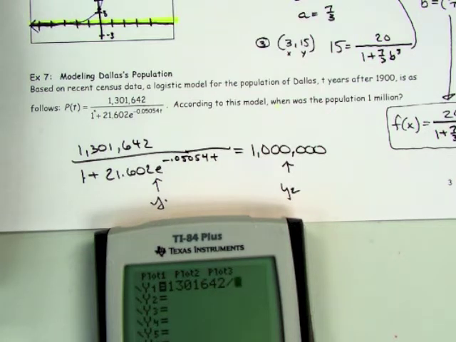And then the whole denominator, make sure you put that in parentheses if you're not using the actual fraction form on the alpha y equals. If you need a minute, pause it to get that typed in. We want to know when that equals 1 million. So I'm going to put 1 million in my y2. 1, 2, 3, 4, 5, 6.